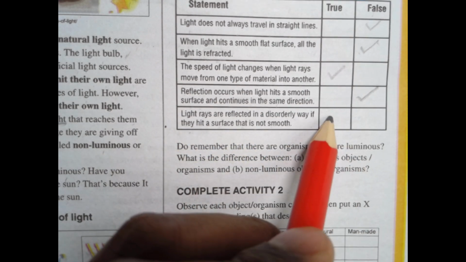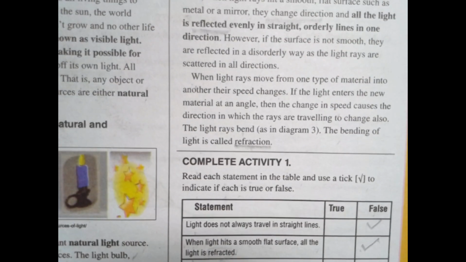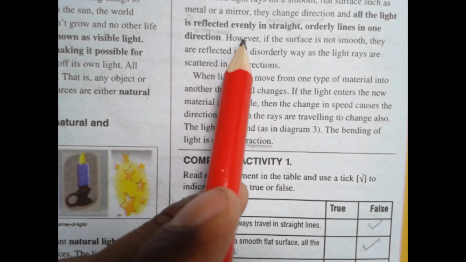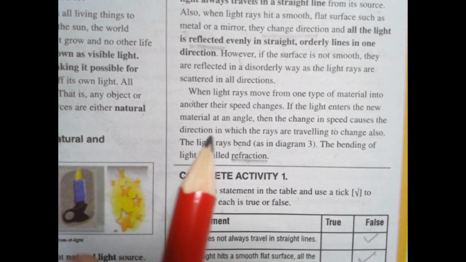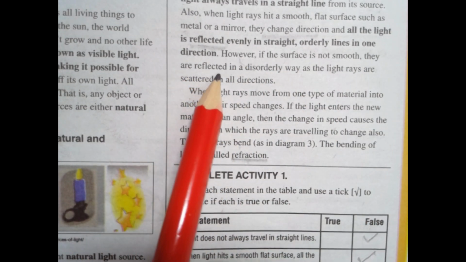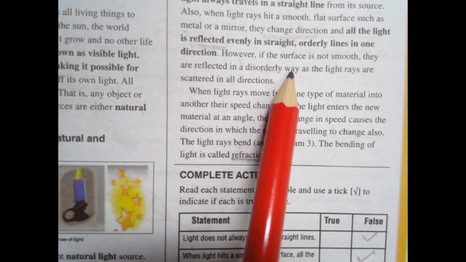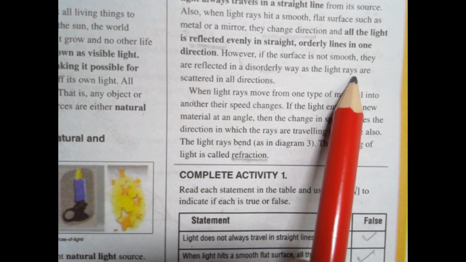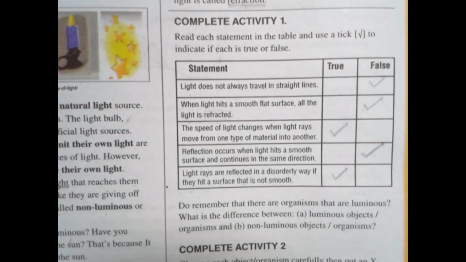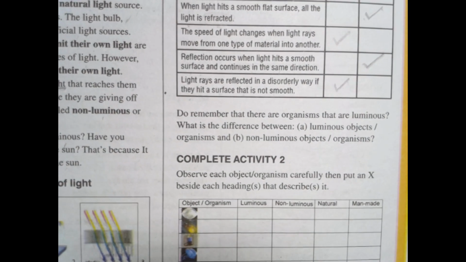Light rays are reflected in a disorderly way if they hit a surface that is not smooth. That's true. Let's go back and see where we find that one again. It says, however, see it right here? It says, however, if the surface is not smooth, they are reflected in a disorderly way as the light rays are scattered in all directions. Can't fool me.